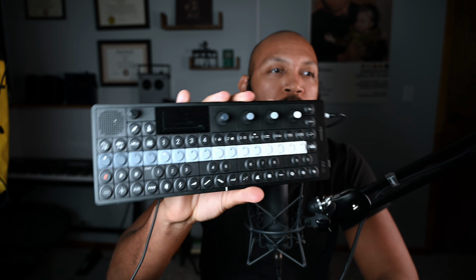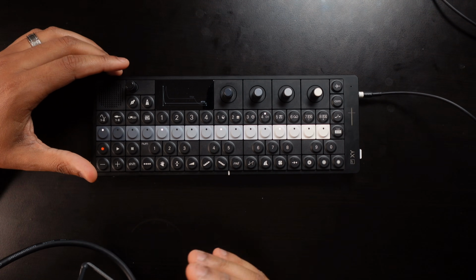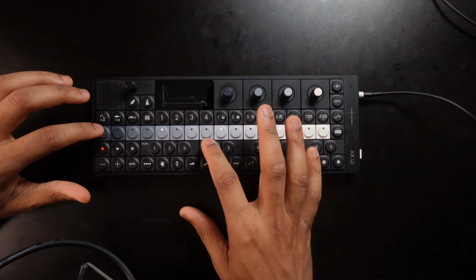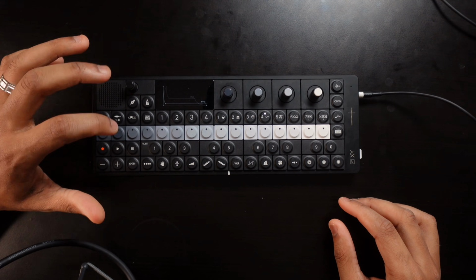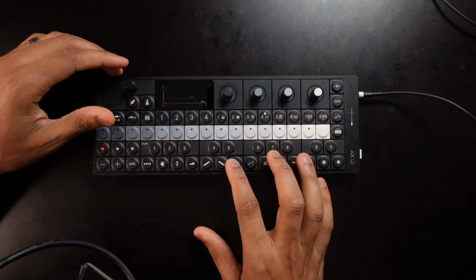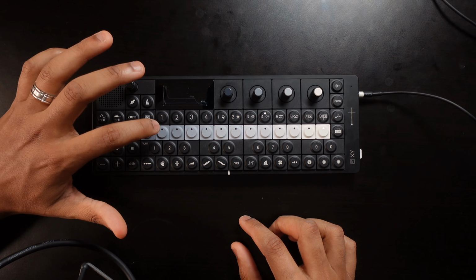So in today's video, I want to show you guys a few tips on the OPXY. Let's do this. All right, so the first thing I want to talk about is how to extend the length of notes. All right, so we have this going on here, and I have this sound.